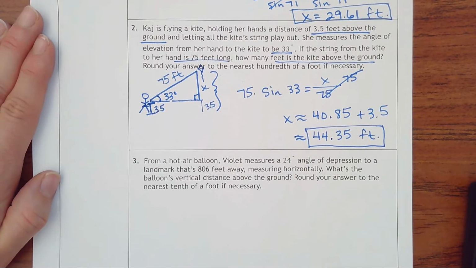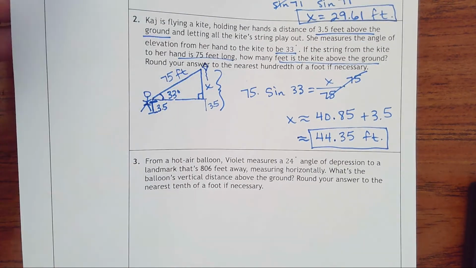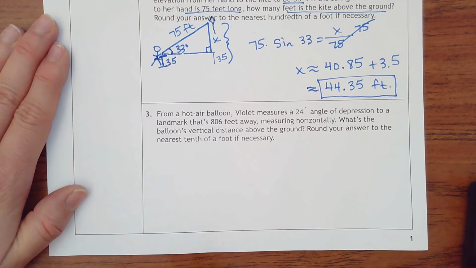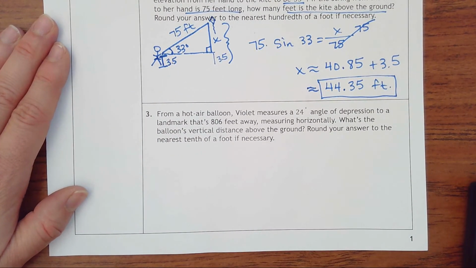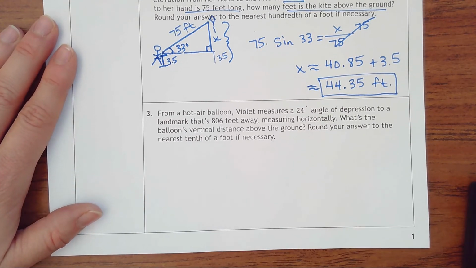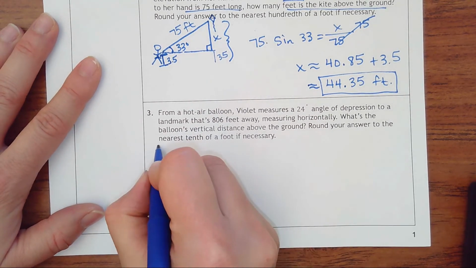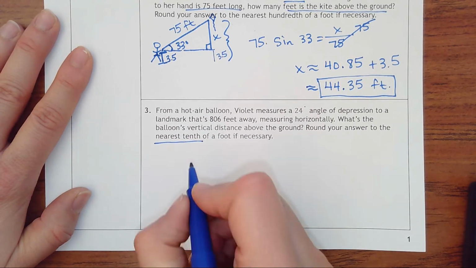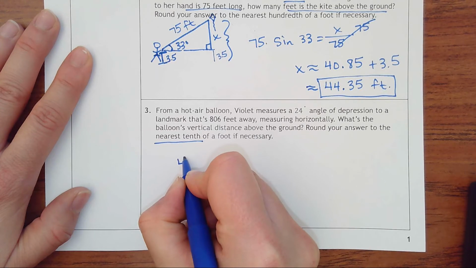Number 3. From a hot air balloon, Violet measures a 24-degree angle of depression to a landmark that's 806 feet away, measuring horizontally. What's the balloon's vertical distance above the ground? Round to the nearest tenth. Make sure you're always reading these directions because I like to change the rounding up on you. So somebody's up high in a hot air balloon.